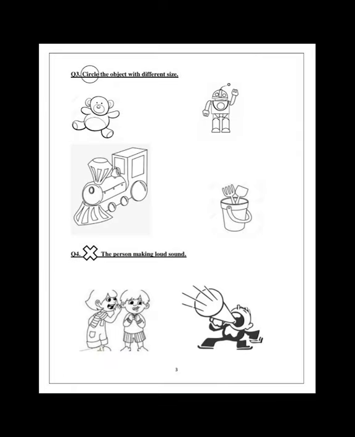Yes. So you have turned the page and you can see question number 3. What do we have to do on question number 3? We have to circle the picture with a different size. So you must find a picture which is bigger or smaller than all the other pictures.